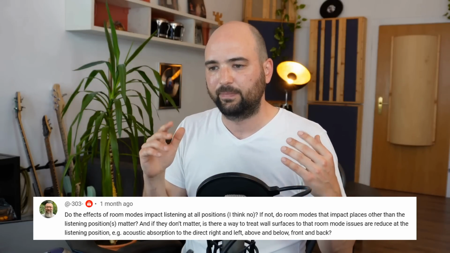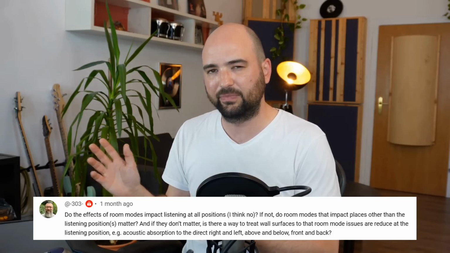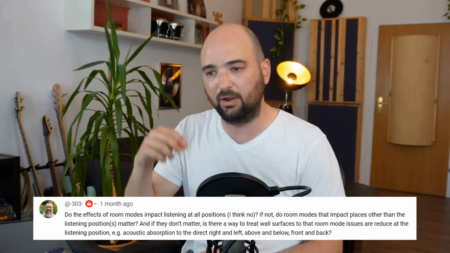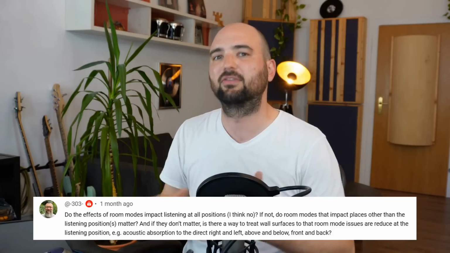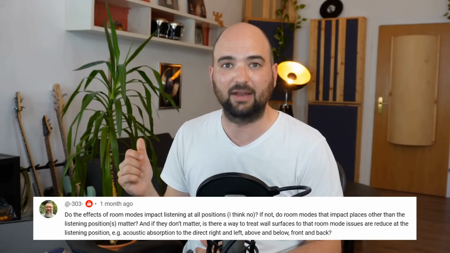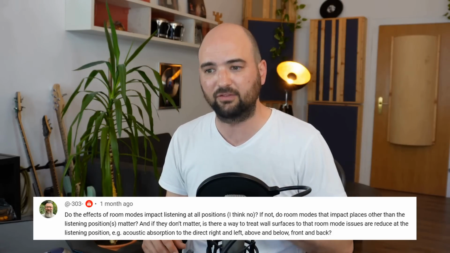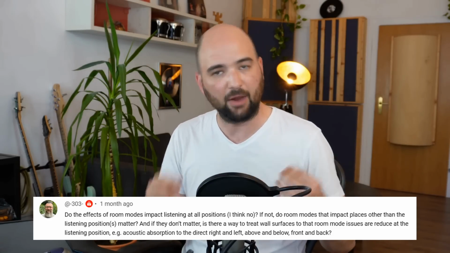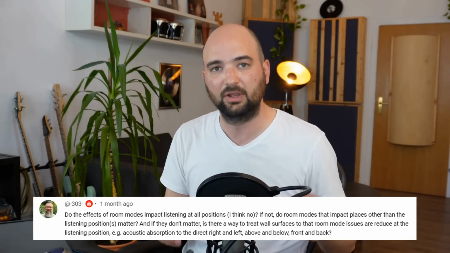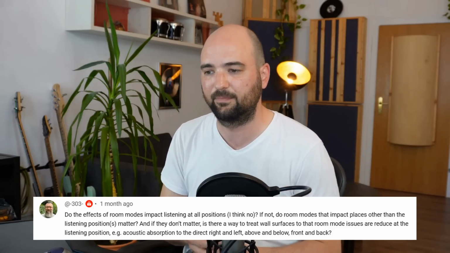And how these room modes impact other places doesn't directly matter for where you are in the listening position, but of course it's those same room modes that also affect all the other positions, except that you're probably in a different part of the cycle of the wave, and so you'll get a different amount of energy from any particular room mode, and obviously in combination of all the room modes you'll get a different low end balance.